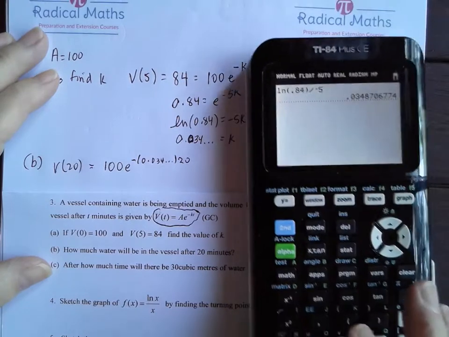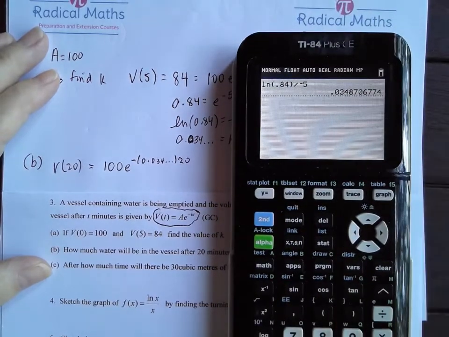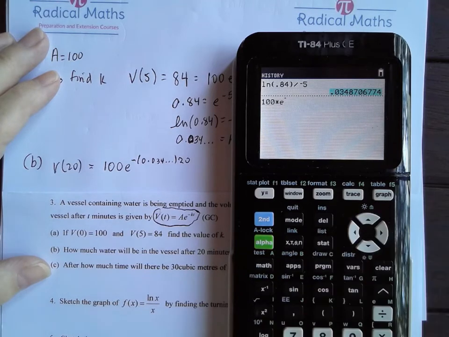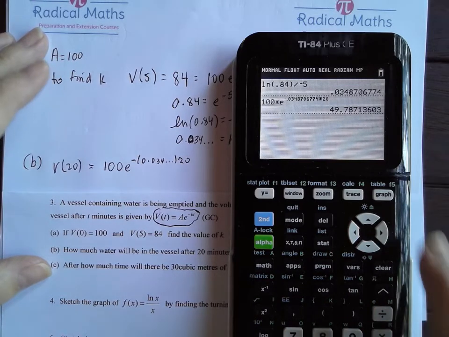This is purely a calculator question. And when I type it in, I go 100 times by, and I get my e to the x there. And I put negative, and then I go up and I grab that k. Just do that. And it's right there, and then I go times by 20. And it gives it to me, and it says 49.787.